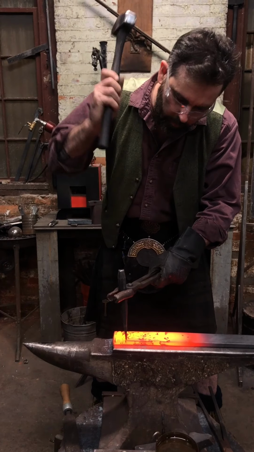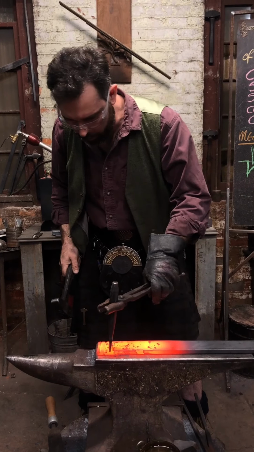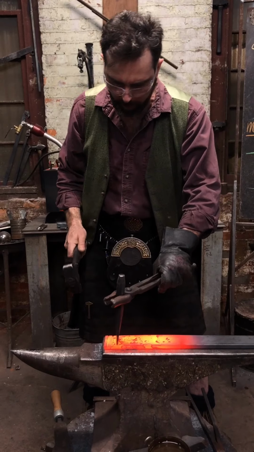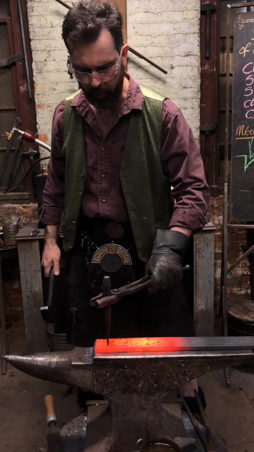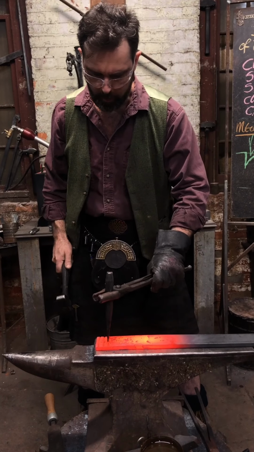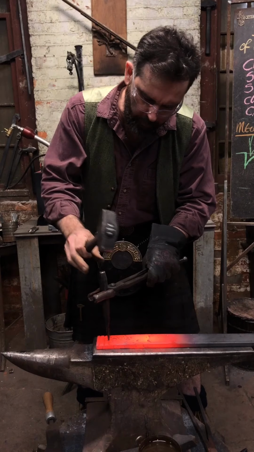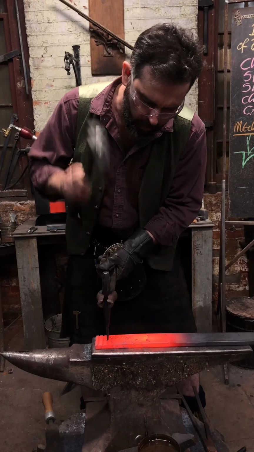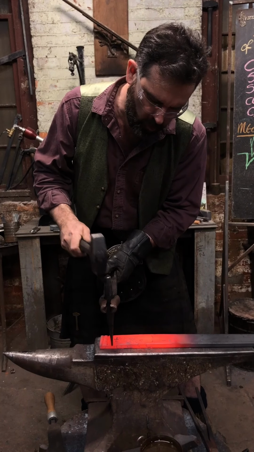I do like holding tools with tongs rather than having a handle tool. It gives me a few more options with angles. You know, if you've got a handle tool, you're kind of controlled by where the handle is. You know, if you're always straight up behind it like this, sometimes that is not a beneficial position to be in.